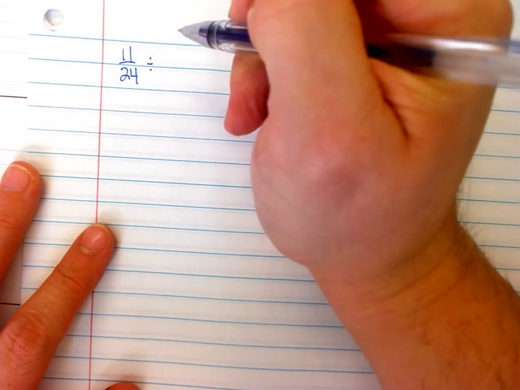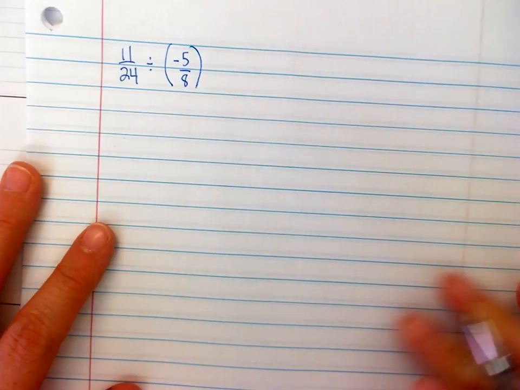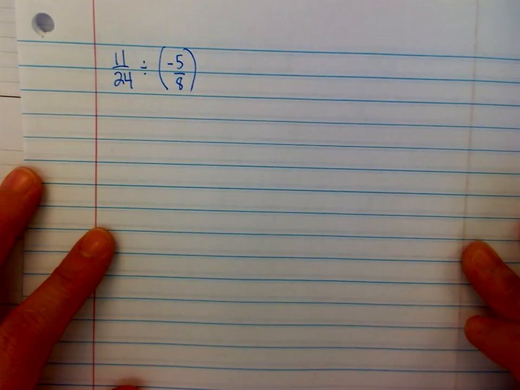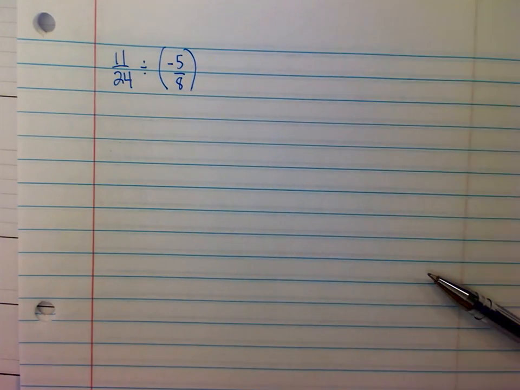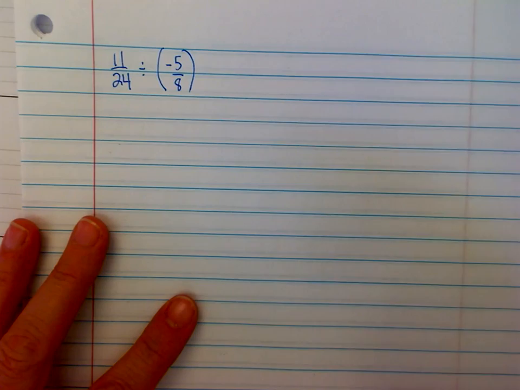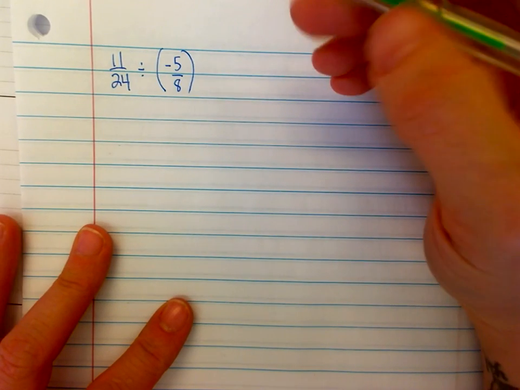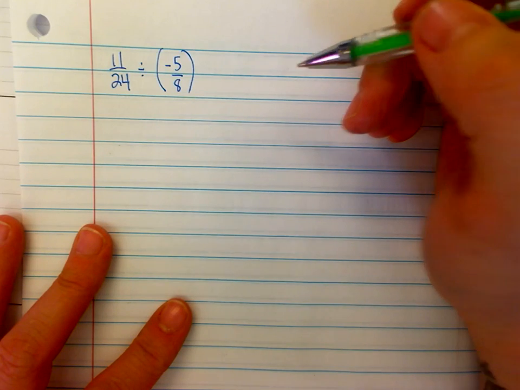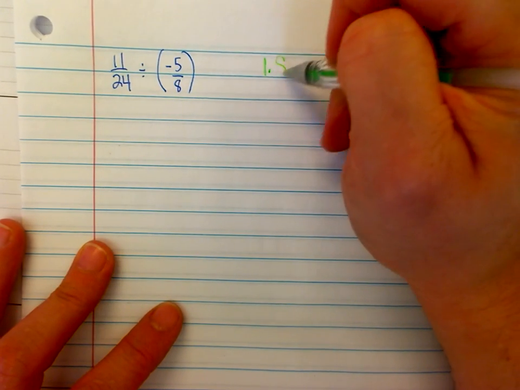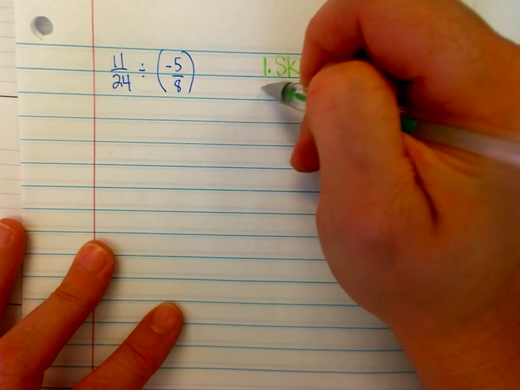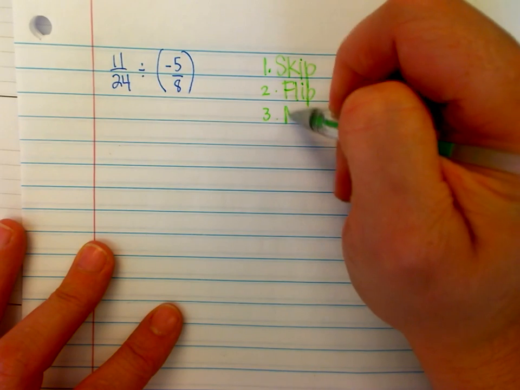So dividing fractions, we have one extra step before we can do the division, and we don't actually ever divide fractions, we only multiply. The first step is to make sure that any mixed numbers are improper fractions, and you see in our example both of these are just fractions. And then we do our famous skip, flip, and multiply.